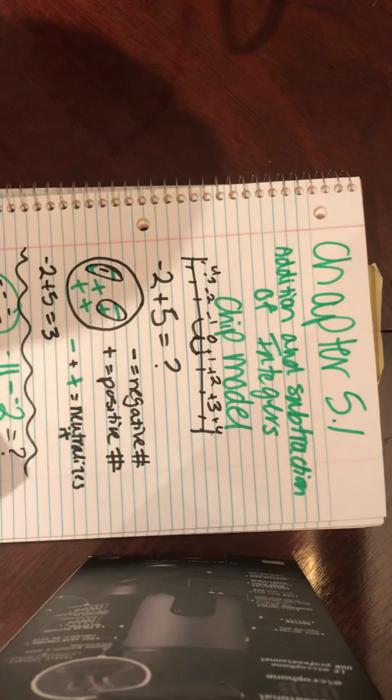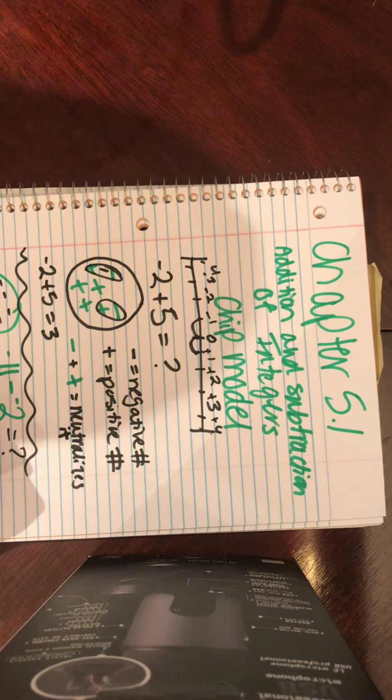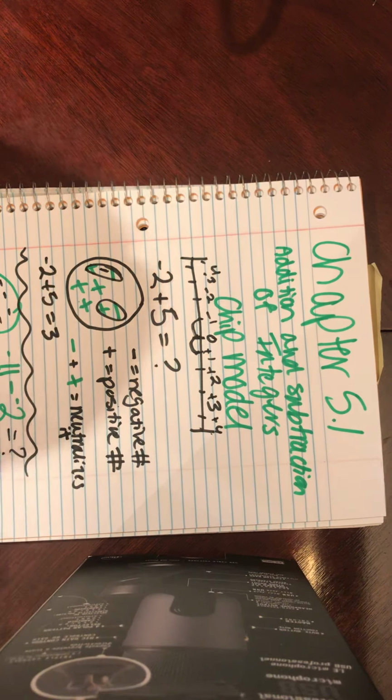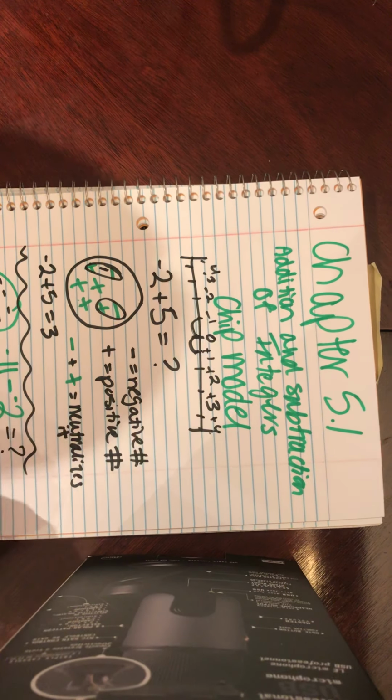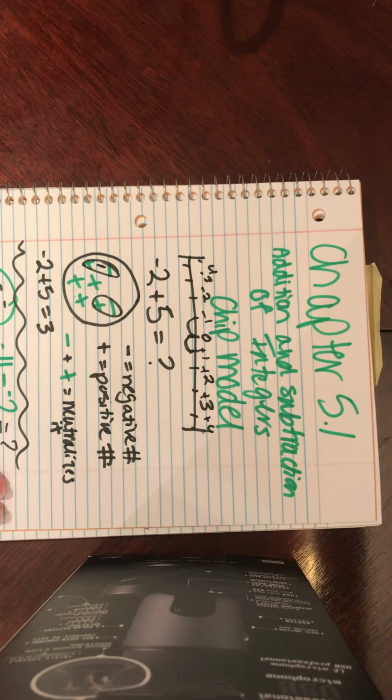So this problem can actually be translated into -11 plus 2. Oh, sorry about that. All right, so -11 minus -2, so taking it away, more or less, is -11 plus 2. So we come out with -13 spaces in our chip model. All right, nothing's neutralized because we didn't have any positives.